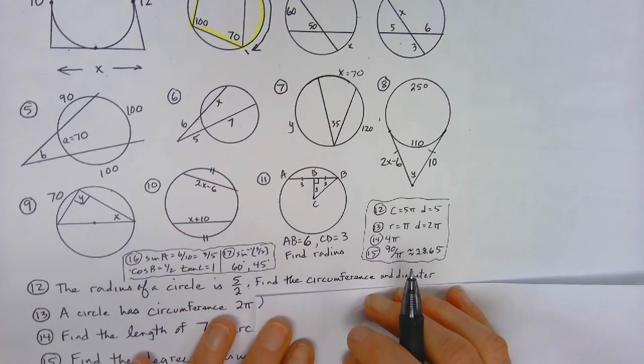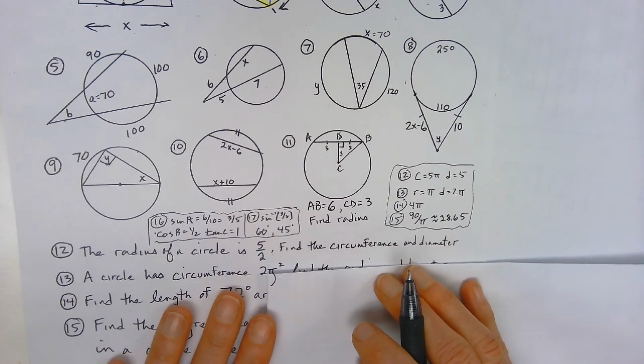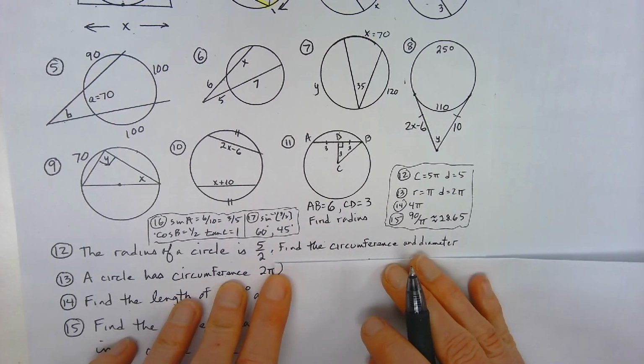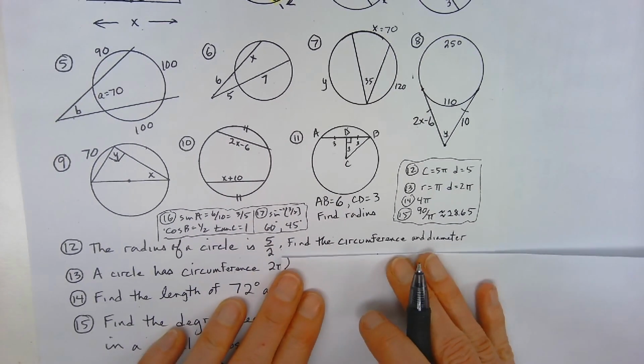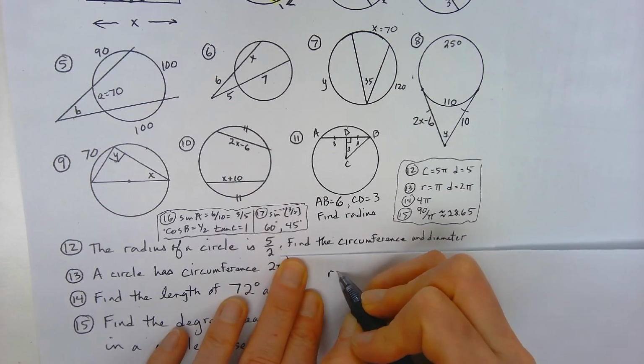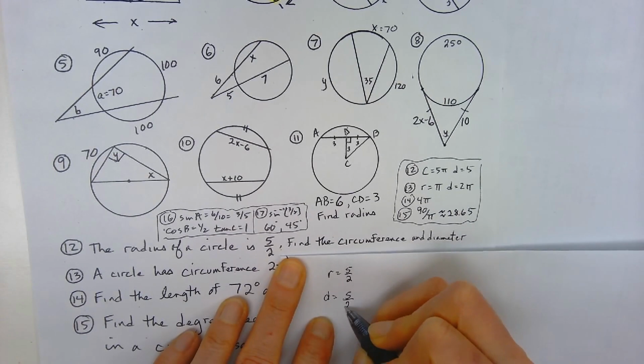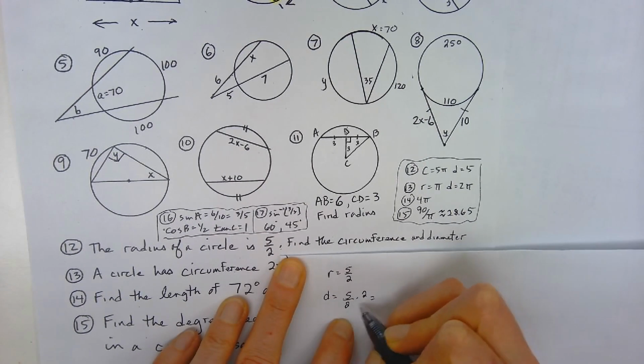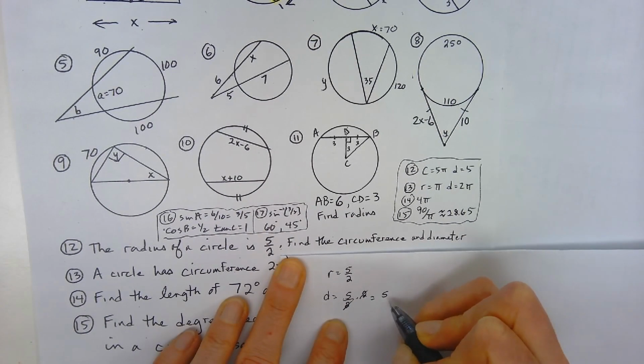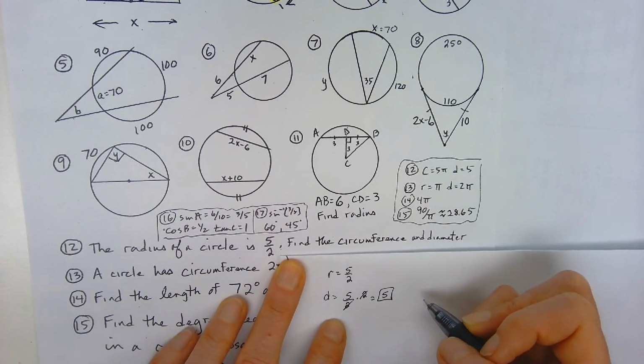The radius of a circle is 5/2. Find the circumference and the diameter. Okay, so the radius is equal to 5/2. The diameter is going to be twice that. So 5/2 times 2 is equal to 5. So the diameter is 5.